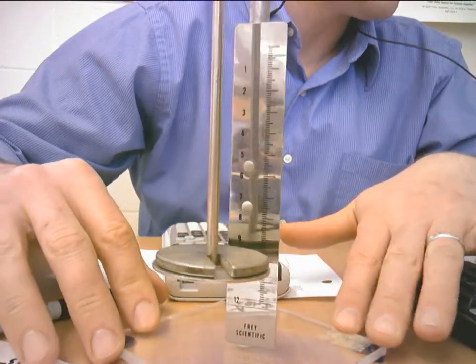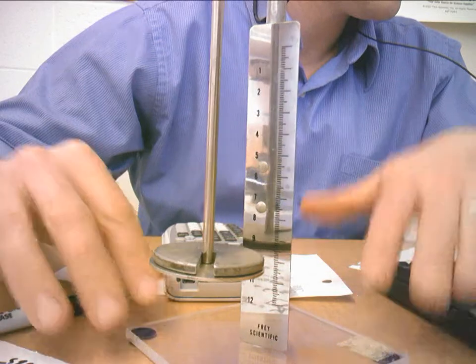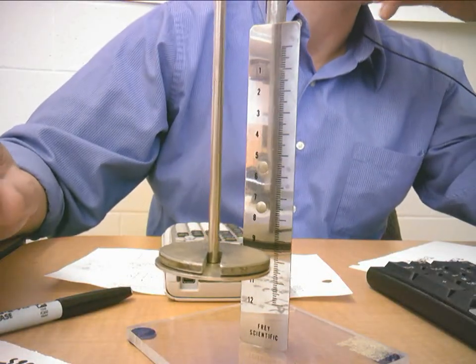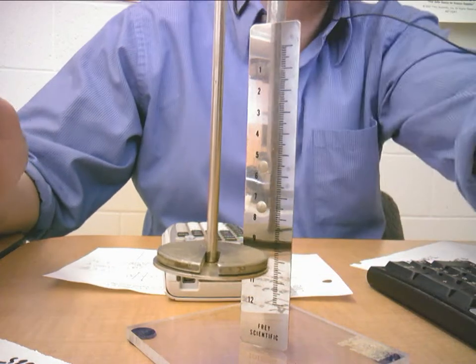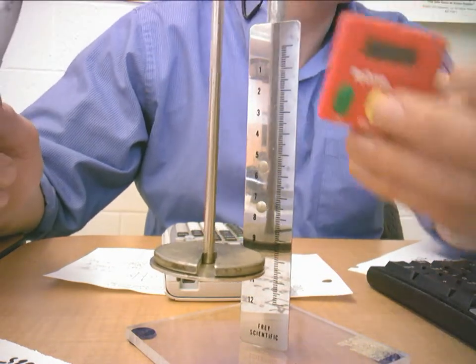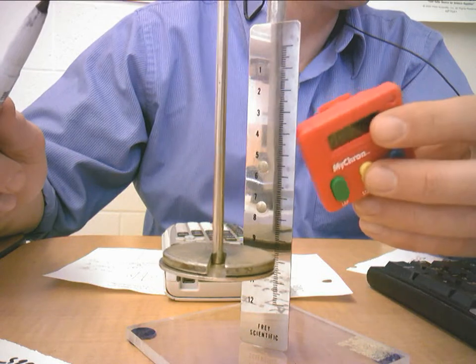Try to get a little bit of vantage point here. So it's sitting about 9.5, just like we saw last time. I'm going to pull it down a centimeter, and I'm going to let it go, but then I'm also going to time it here. So I got a stopwatch. You can see that it's zeroed.